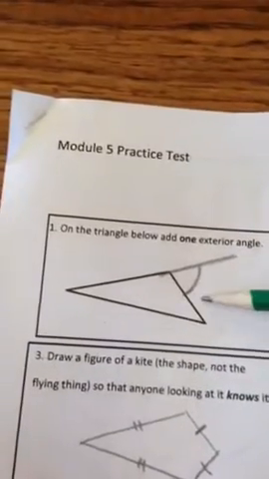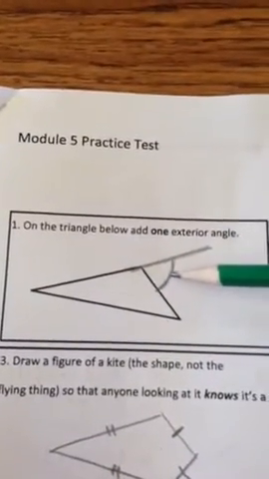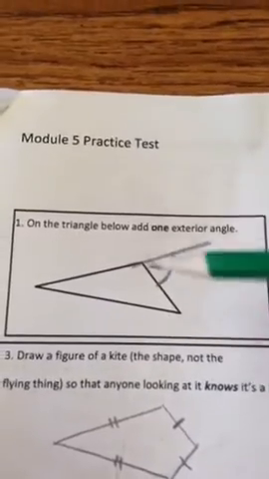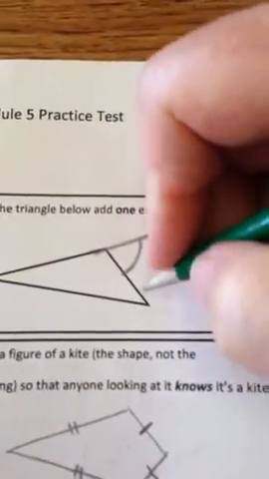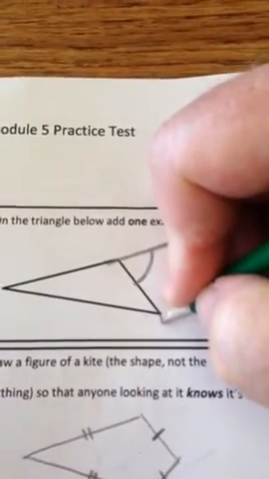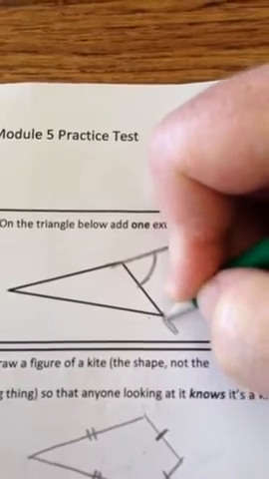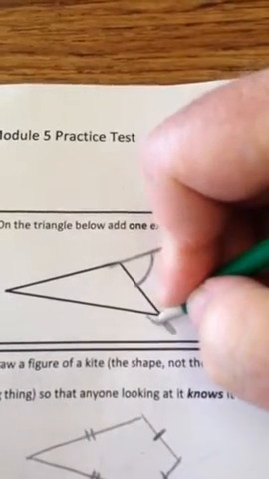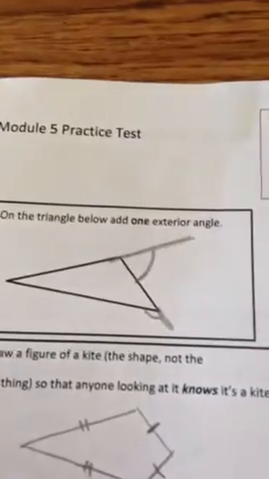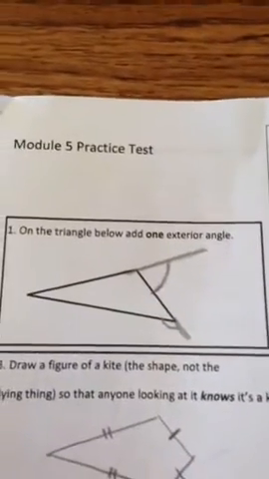Alright, first problem, draw an exterior angle of that triangle. There's one. I could draw another one. You could draw any of them. I just take any side and extend it out a little bit. Oh, that's not very good. And then draw the angle between that extension and the adjacent side. There you go. There's a couple of exterior angles.